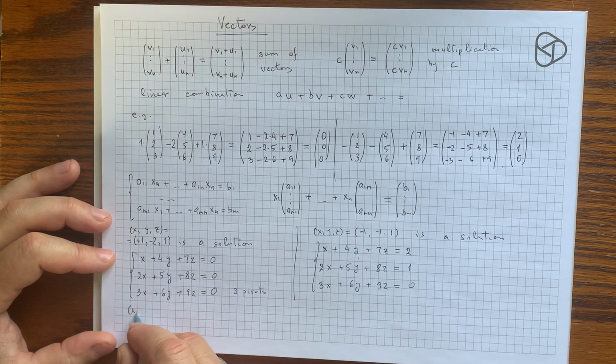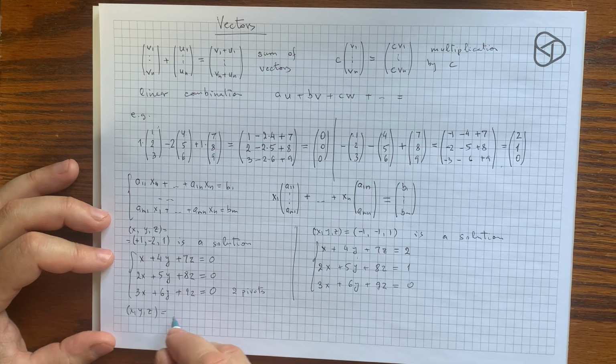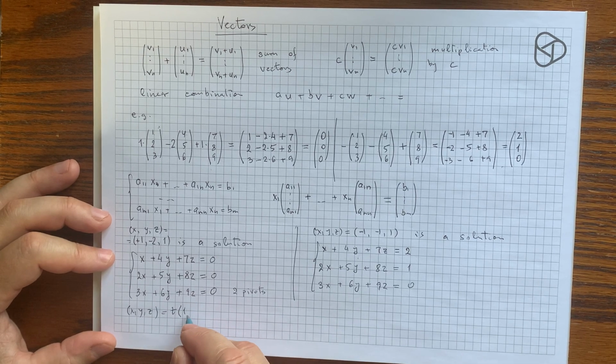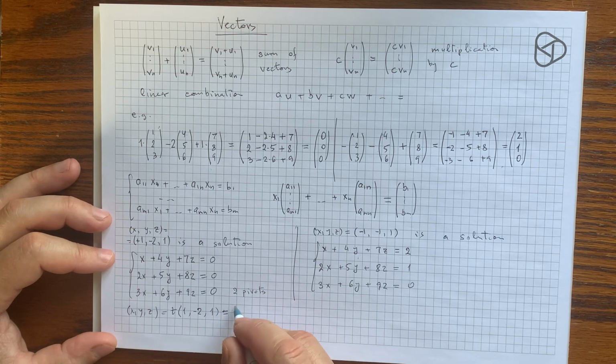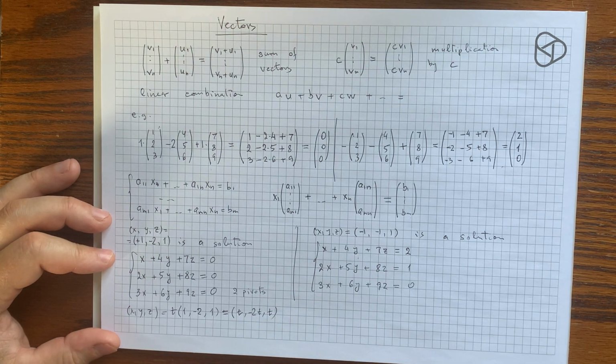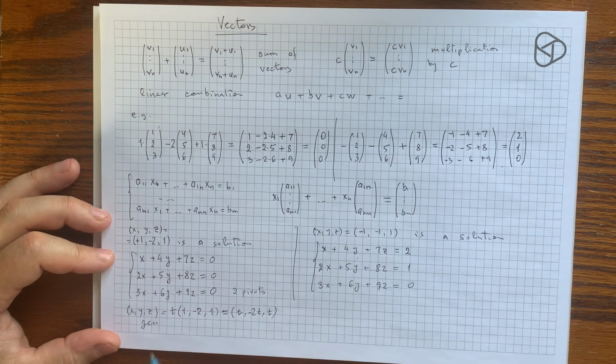The generic solution will be scaling, with some coefficient which we are now making a parameter t, of one of the solutions, and I can write it in a vector form like that. So that is the generic solution of the homogeneous case.